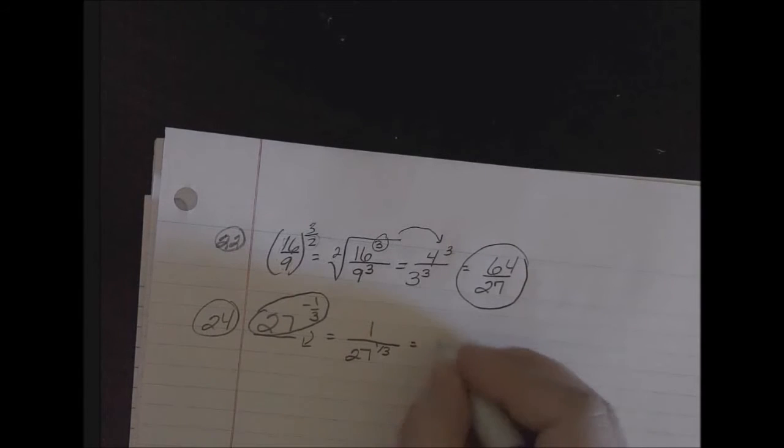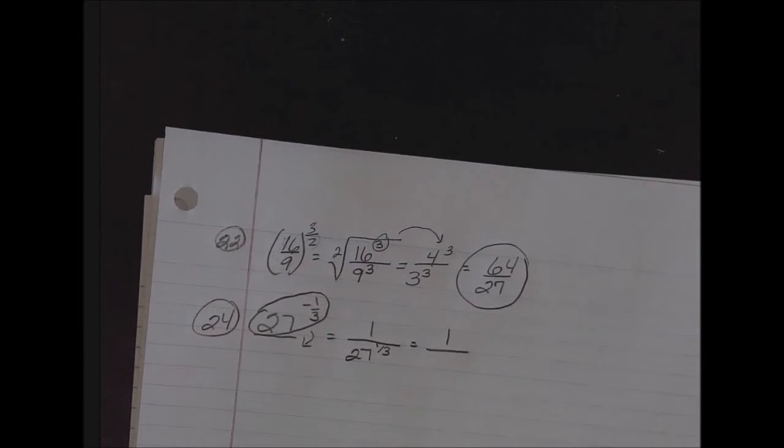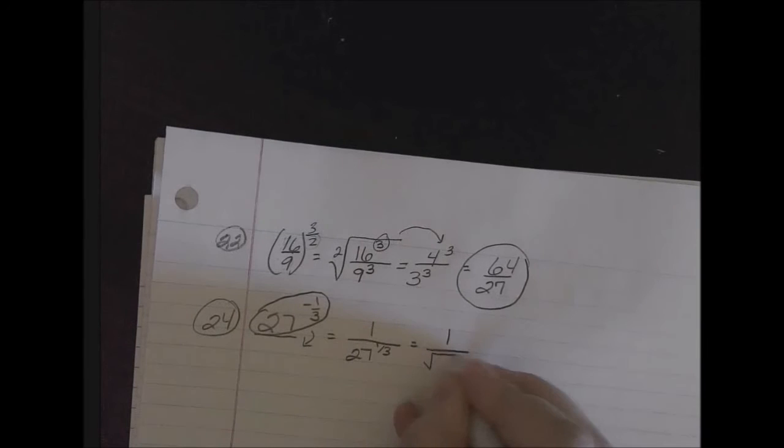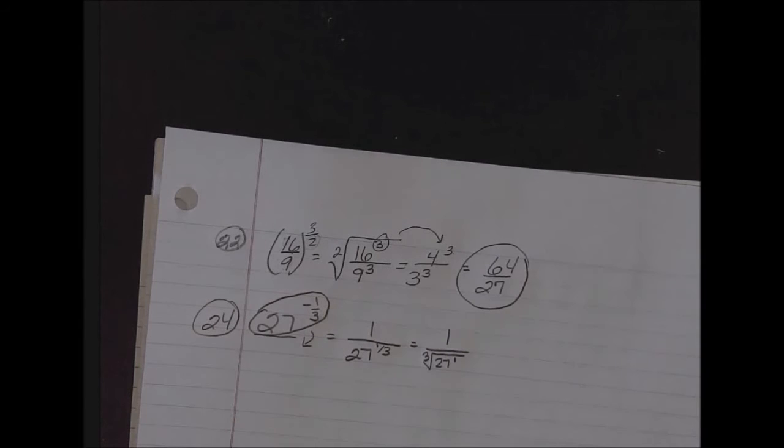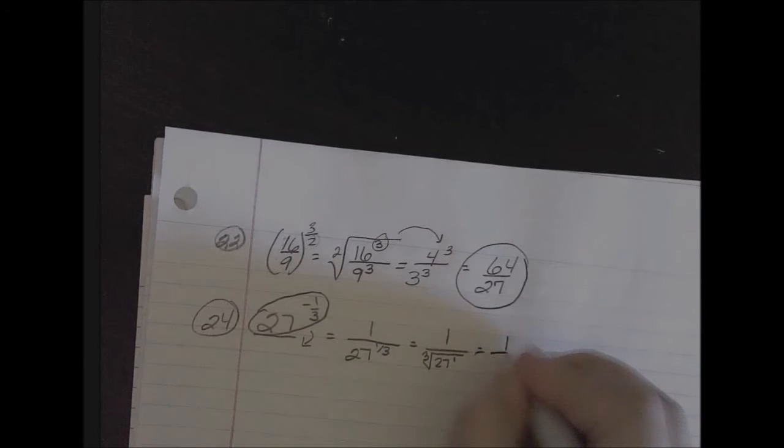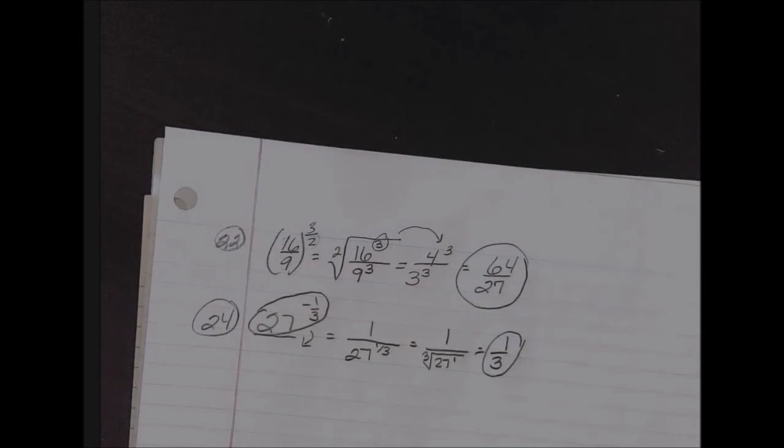So that gives me 1 over. I'm going to translate that 27 to the 1/3 into that radical form we've been talking about. So that's going to give me a 27 with a power of 1 and a root of 3. So the cube root of 27 is 3. So my final answer is 1/3.